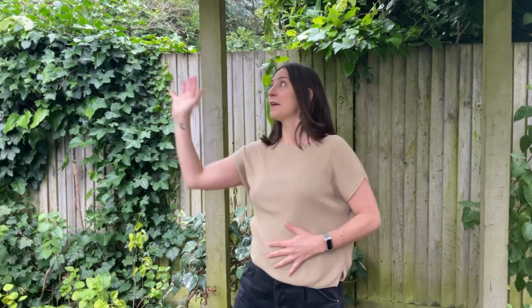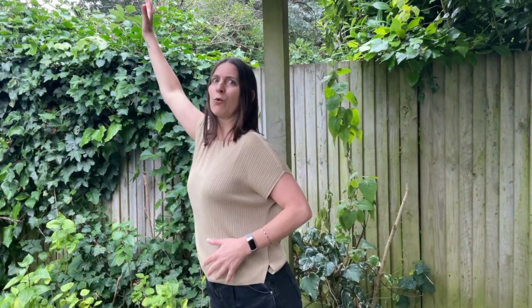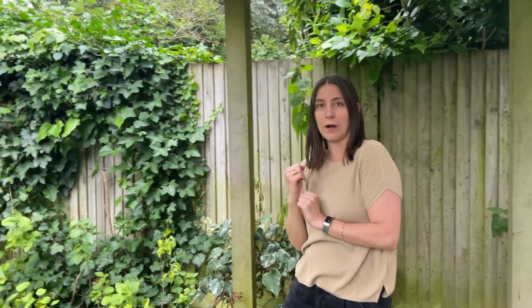For example, now it's raining a little bit. I don't want to be wet, so I'm not going to move towards the rain. I'm going to move away from the rain. So this is what we're talking about, shape flow: how we shape our flow, the flow of our body, towards the external environment.